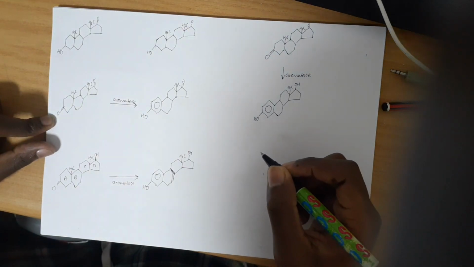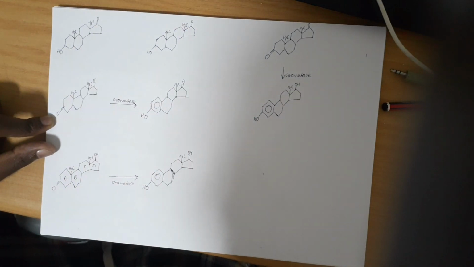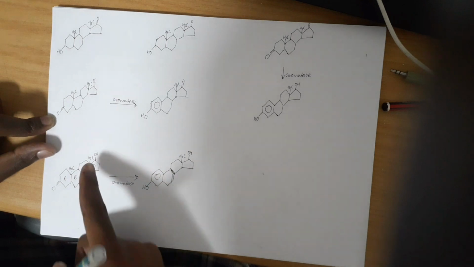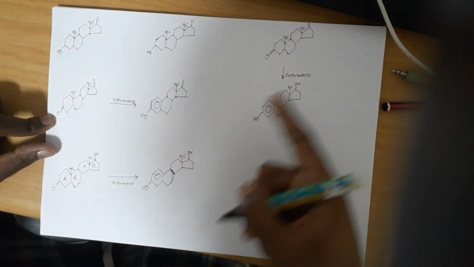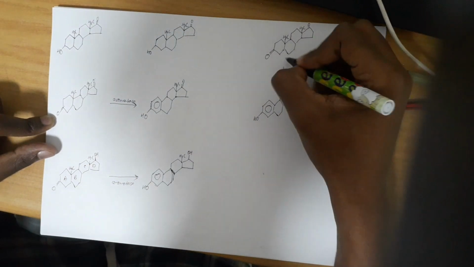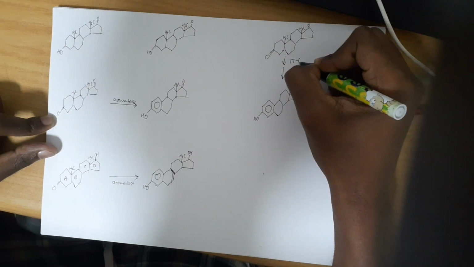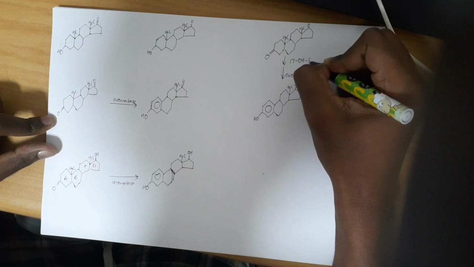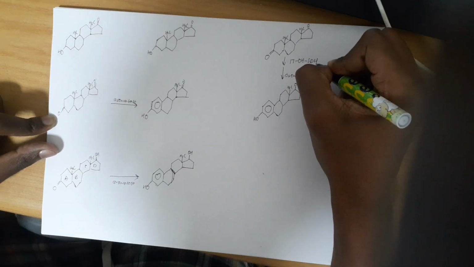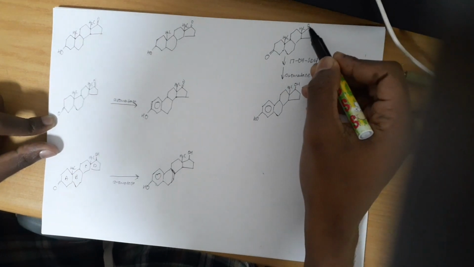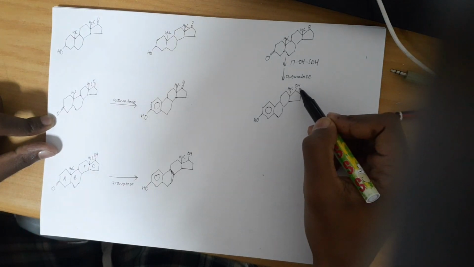Cool. A cool thing that you need to know is that wherever we put an OH on position 17, it means that 17 beta-OH SDH was involved there, whenever we're changing from a double bonded oxygen to an OH on 17.